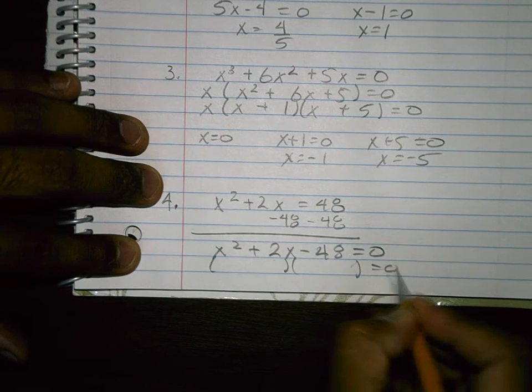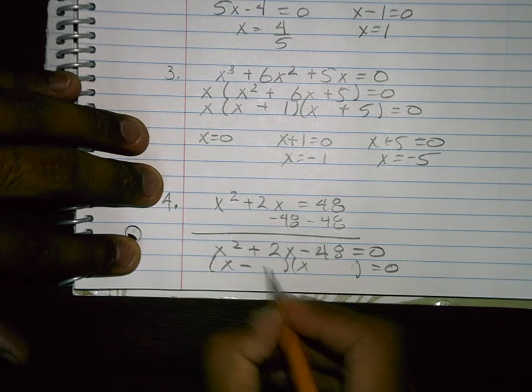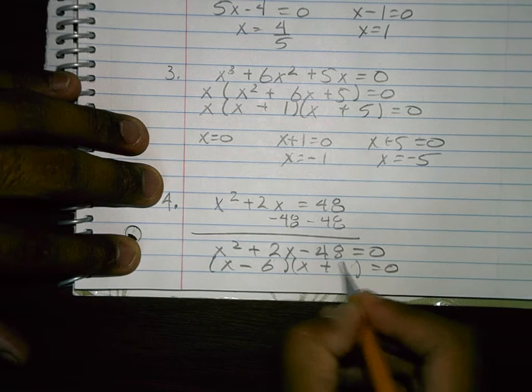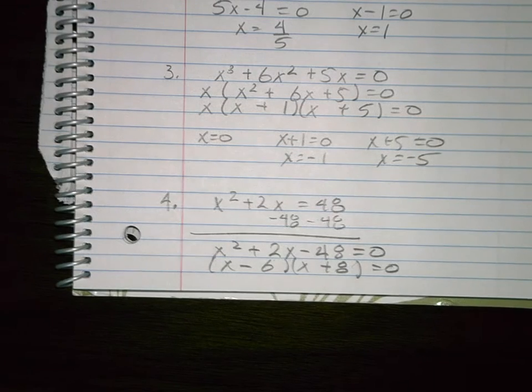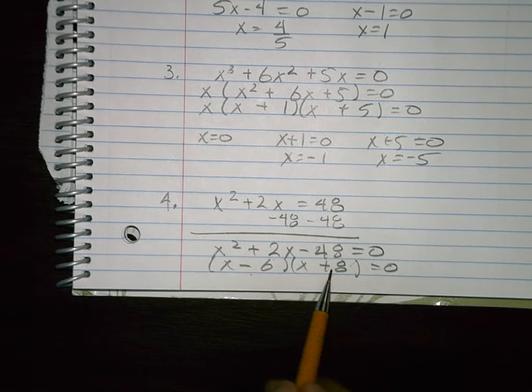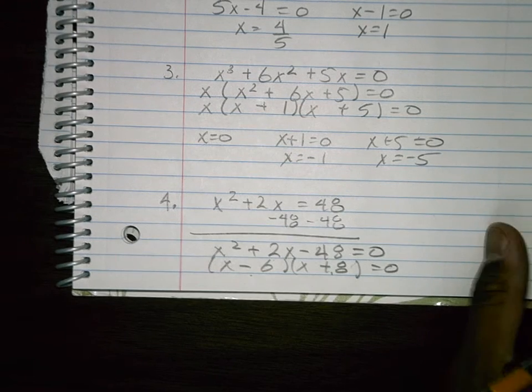So minus 6 and plus 8. I'll let you go ahead and finish that for the sake of time. Set that to 0, set that to 0. So your answers are positive 6 and negative 8. Okay.